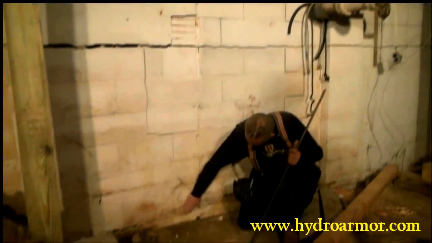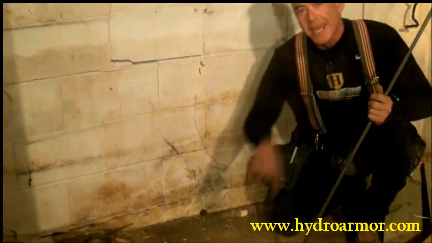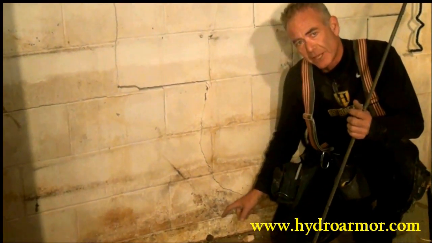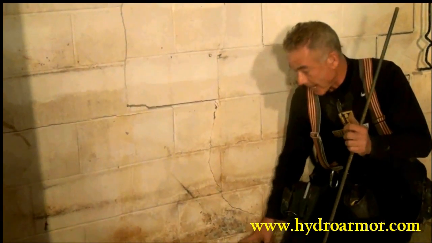If you intend on using carbon fiber strips, well, there you go. See the bottom of this wall? The bottom of the wall came in. A carbon fiber strip would have gone to the floor. The only thing that would have held this would be whatever kind of glue they've got on here.